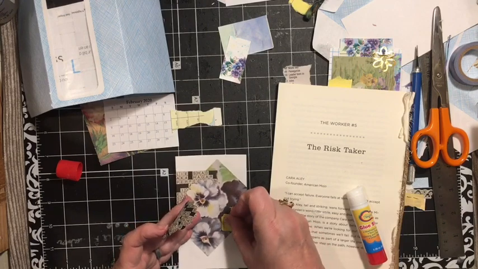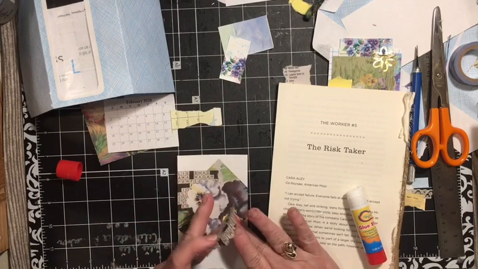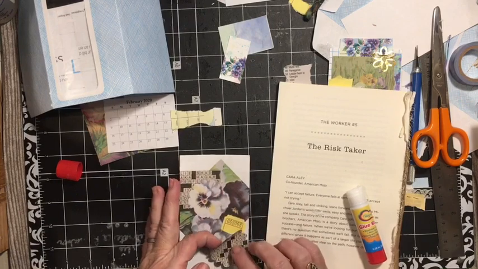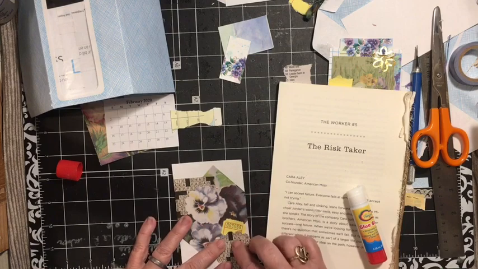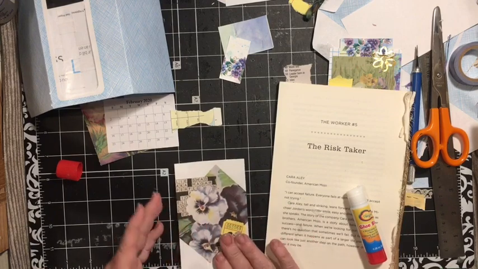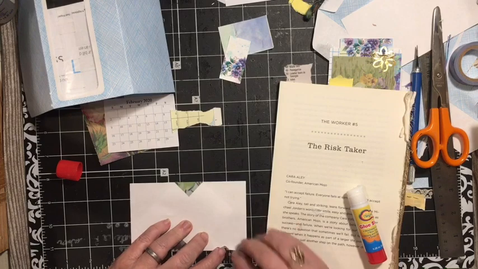So there's our ticket at an angle. I like angle. Crossword puzzle. Again, softens that hard edge.